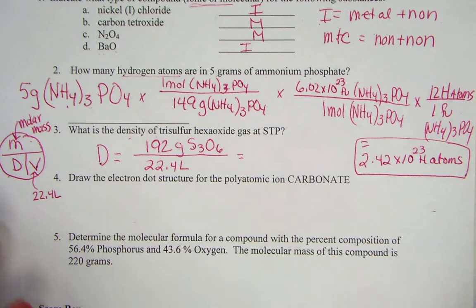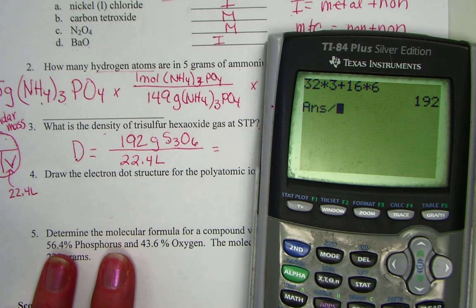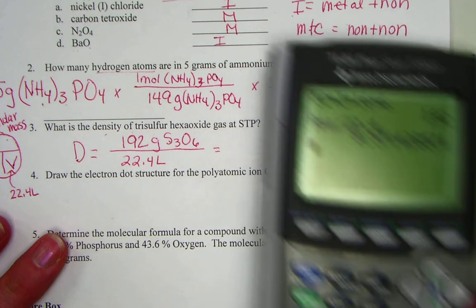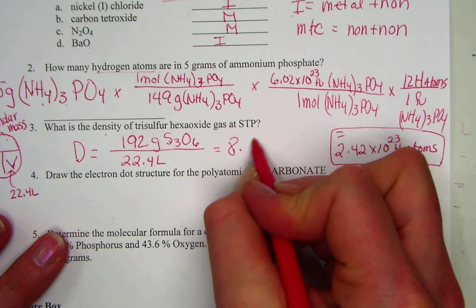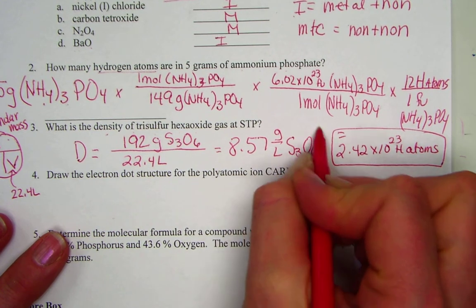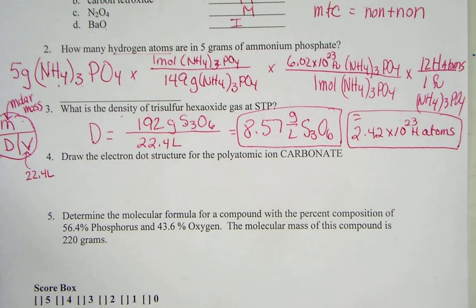Molar mass over molar volume finds our density. 192 divided by 22.4, I get 8.57 grams per liter of S3O6. A density problem off of an old mole map.